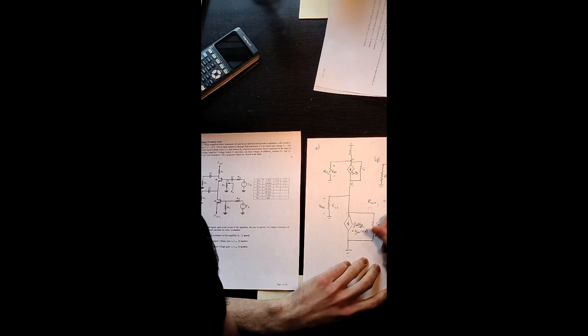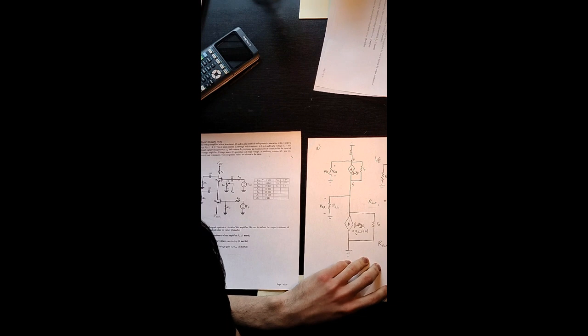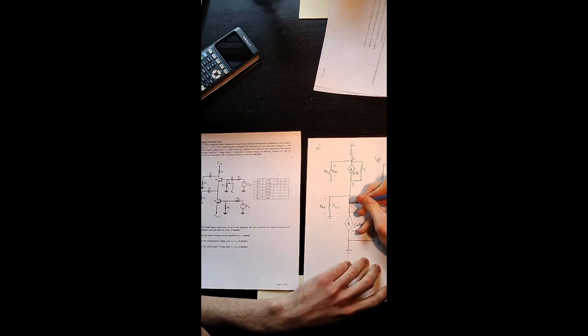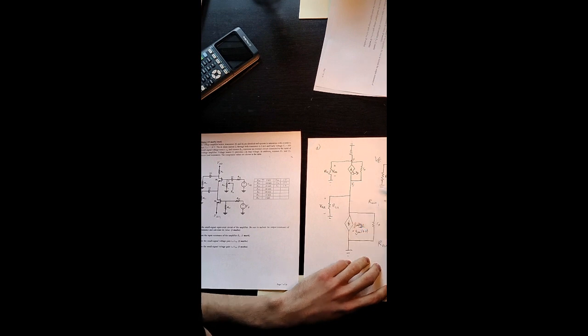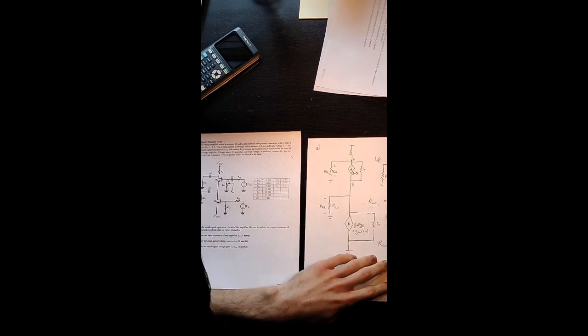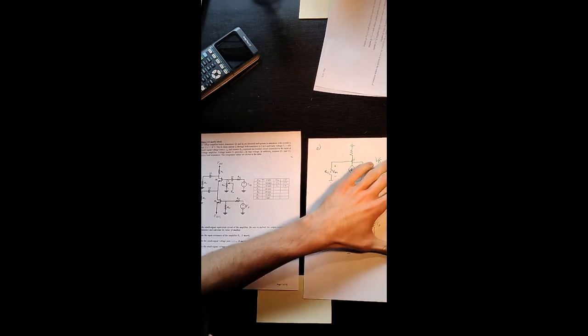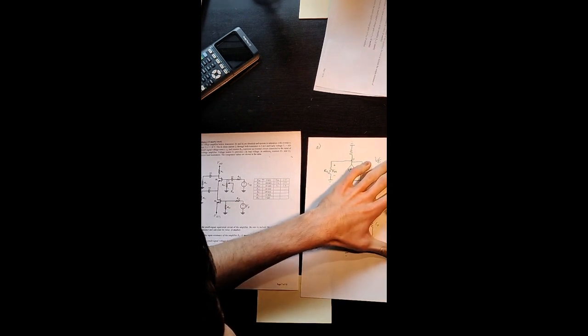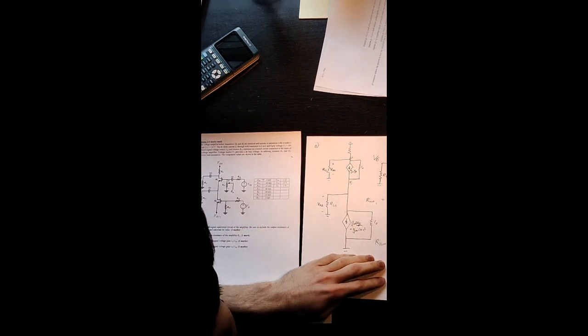And then R2 is just equal to, so if you raise the voltage here, oh, fascinating. This is quite the problem. All right. So there is R0 for sure.